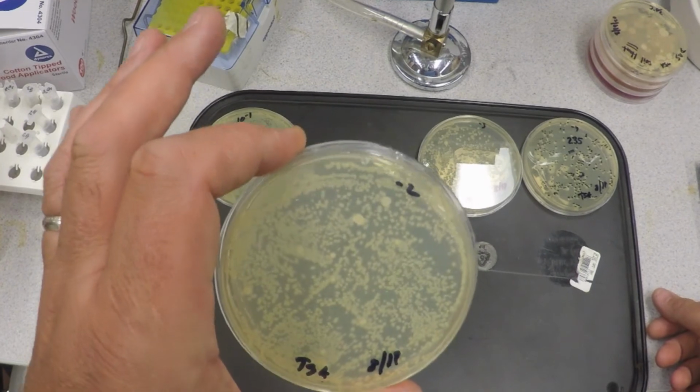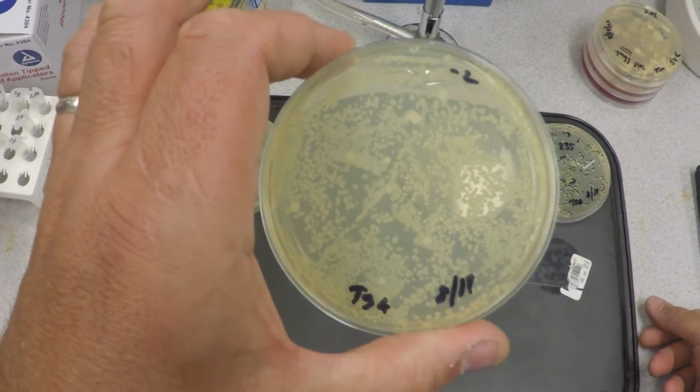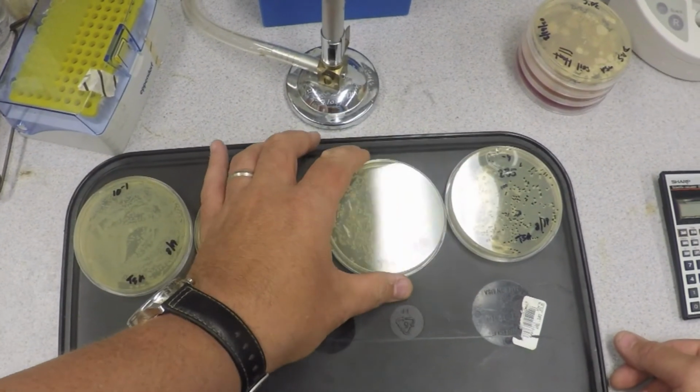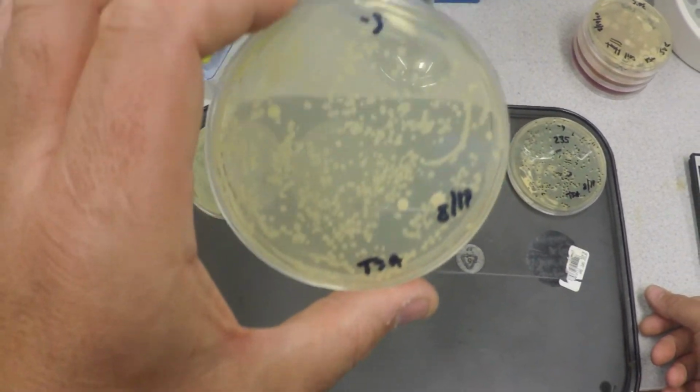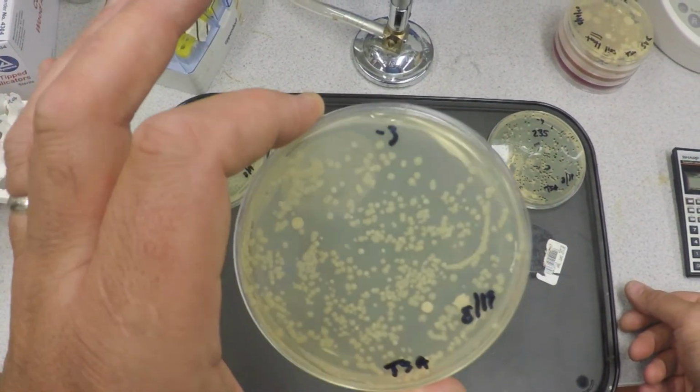Here's a 1 to 100, a little better, but still not countable by any means. 1 to 1,000, getting better, okay? I still wouldn't want to count these.